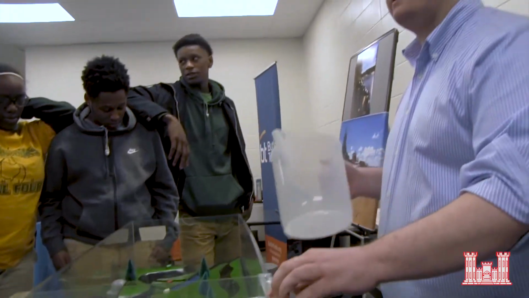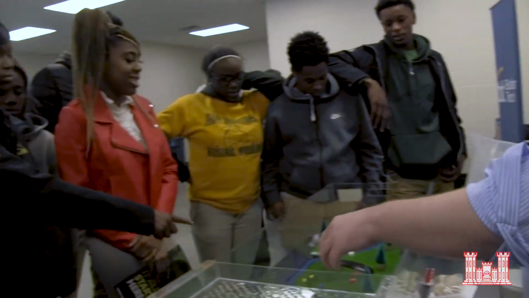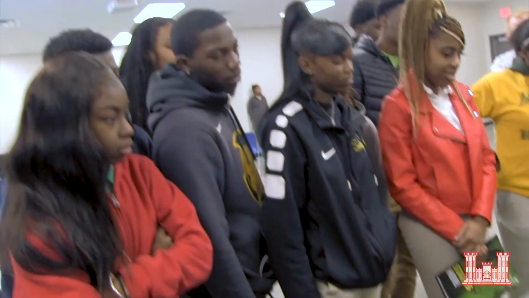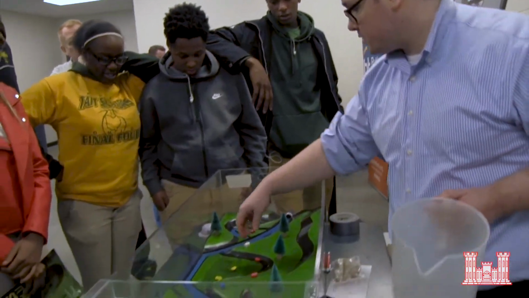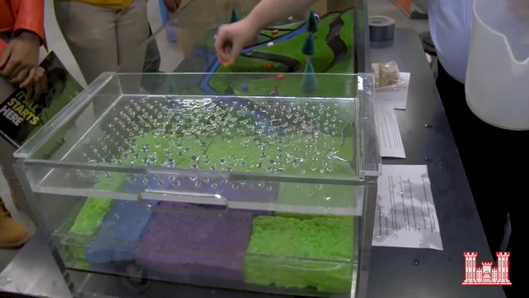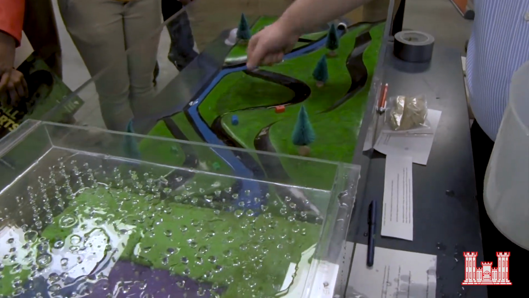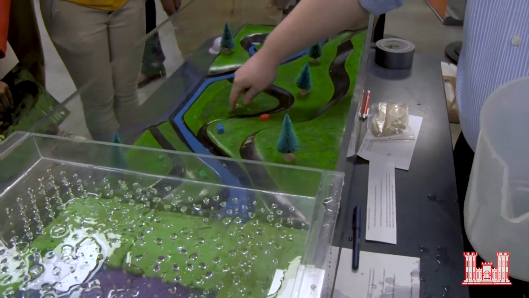Absolutely. Soil gets saturated. We get some runoff. This is called runoff as it comes out of the soil. And as you can see, what's happening here? It's flooding. So the houses are moving. These houses would be taken out. So what this is classified as here, this is a floodplain.